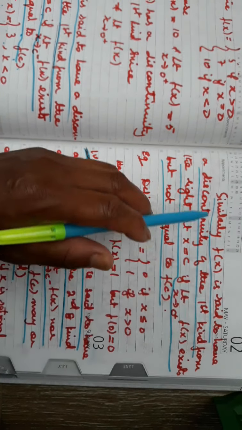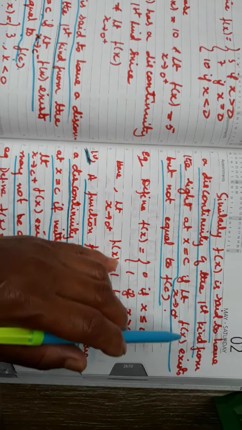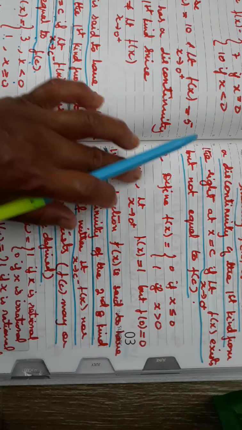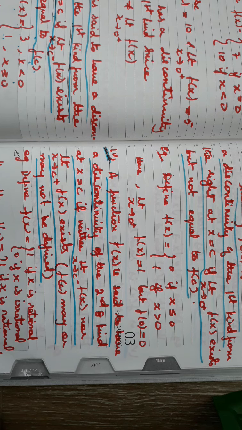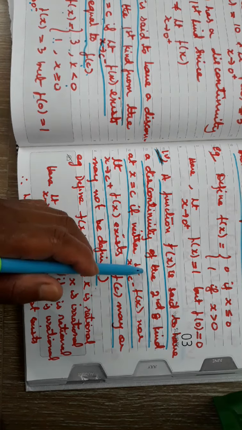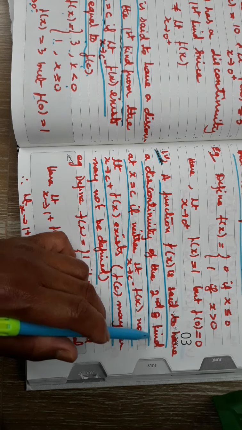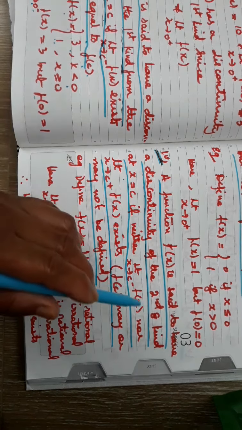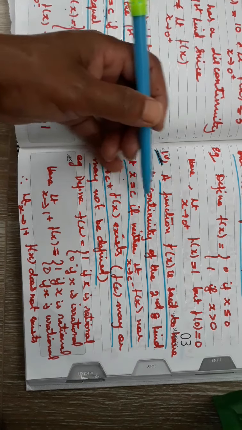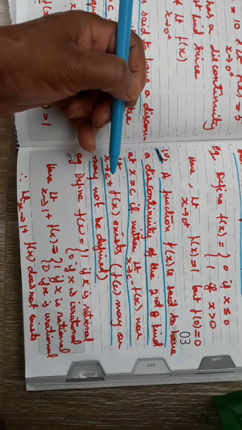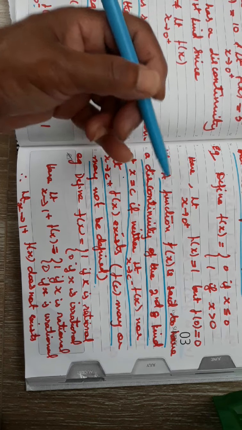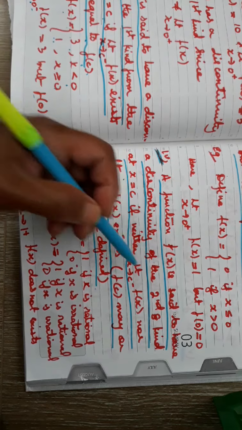Similarly, it is called a discontinuity of the first kind from the right if the right hand limit exists, but it is not equal to f of c. So you can see this example. Then one more type of discontinuity is that a function is said to have a discontinuity of the second kind at x equal to c if neither the left hand nor the right hand limit exists. So any function in which the left hand and the right hand limit do not exist is said to have a discontinuity of the second kind.